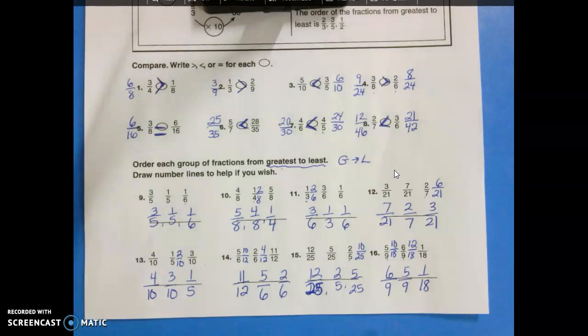So although sometimes you can visualize those models and maybe get them right doing it that way, making a quick equivalent fraction using that multiplying by a fancy 1 is a great way to do it as well. Make sure you're multiplying and not just writing the number down. So take a good look at this paper.